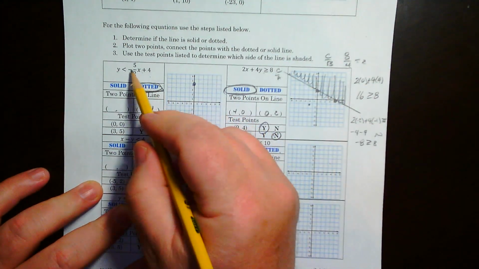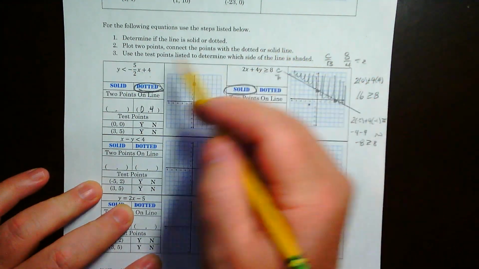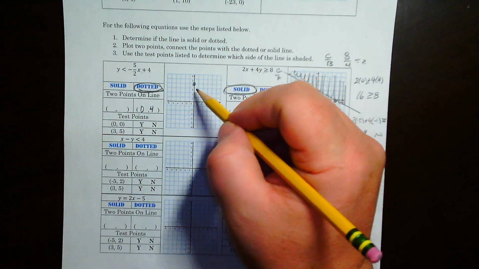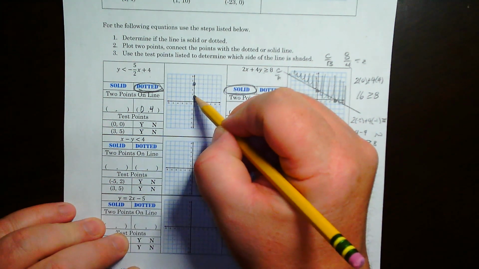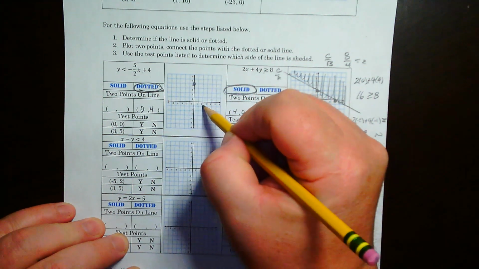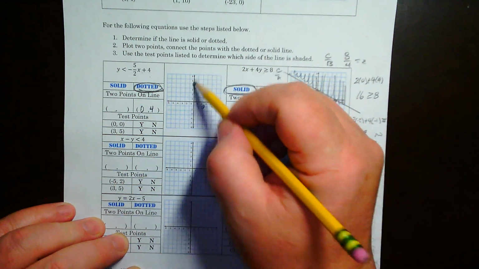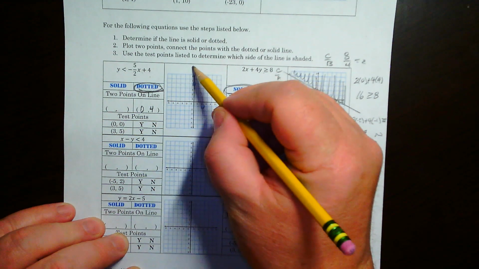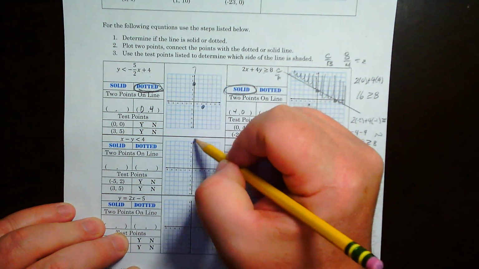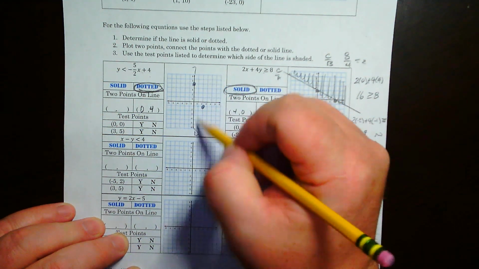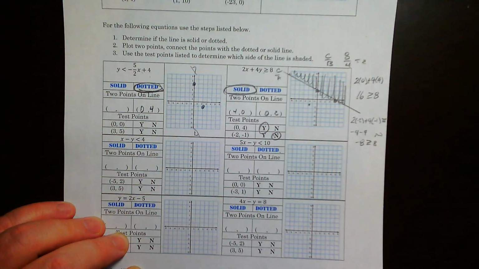We already said y was dotted. It's a strict inequality. Now our slope is negative 5 over 2. So 1, 2, 3, 4, 5, 1, 2. Right? So down 5, right 2, or up 5, left 2. So you can go up and left, that would be negative, or you can go down and right, that's also negative, right? So from left to right, if the line's going down, we're good to go.